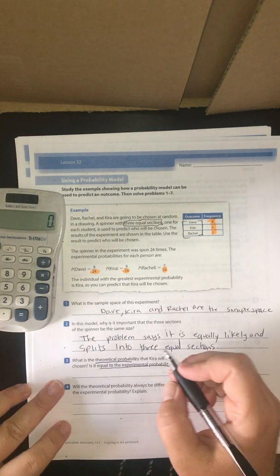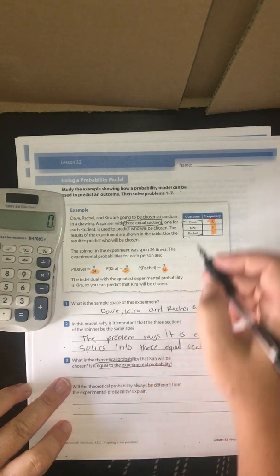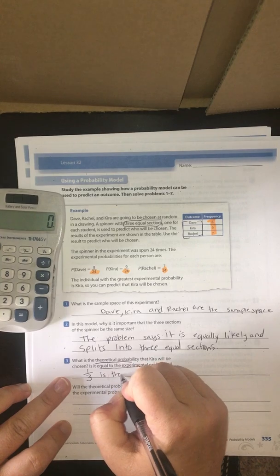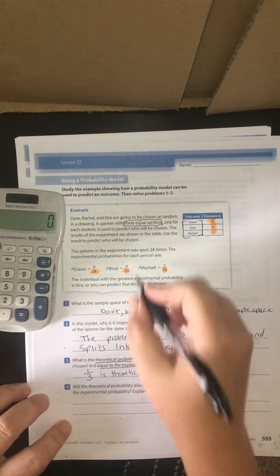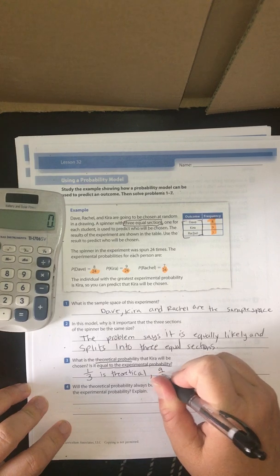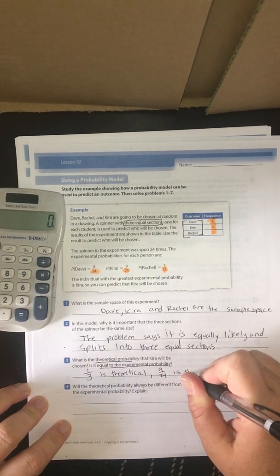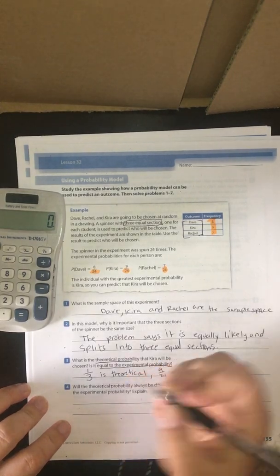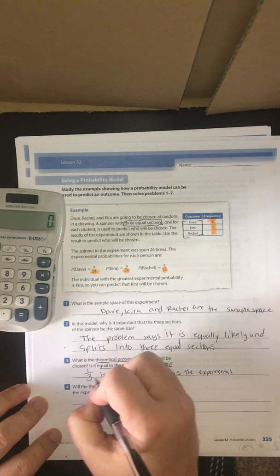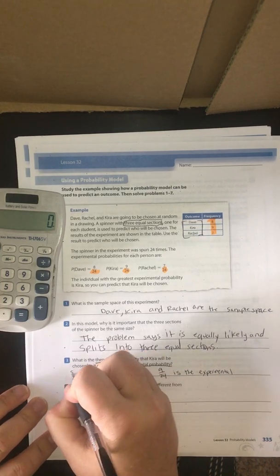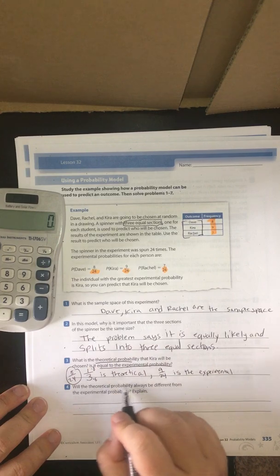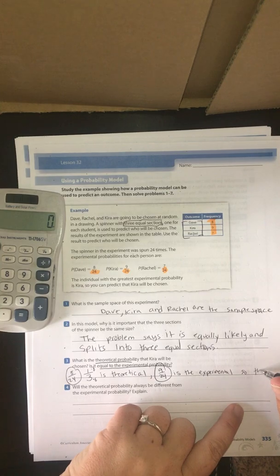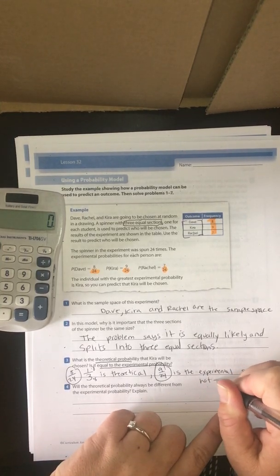So the theoretical probability that she'll be chosen is 1 out of 3. But as we saw, she got 9 out of 24. 9 out of 24 is the experimental. They are not equal because 1/3, if you make it into 24ths, is times 8. So 8/24 is the theoretical, and 9/24 was the experimental. So they are not equal.